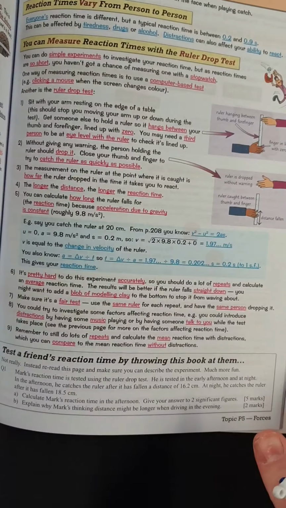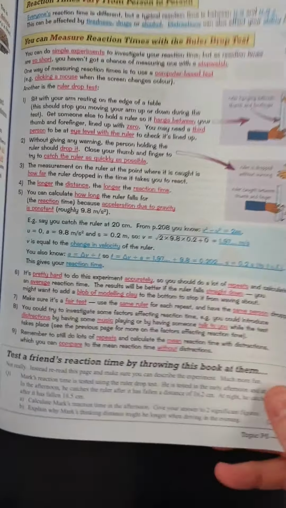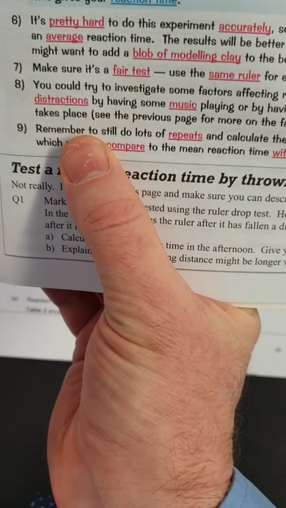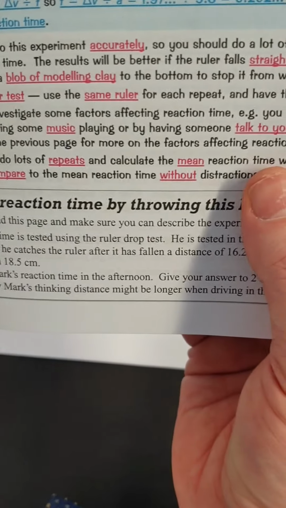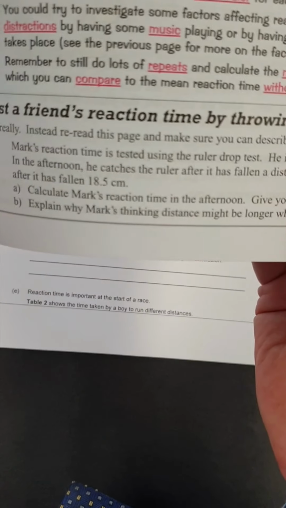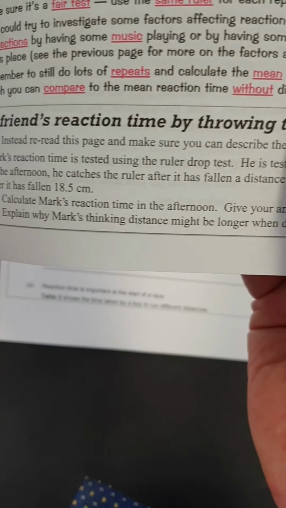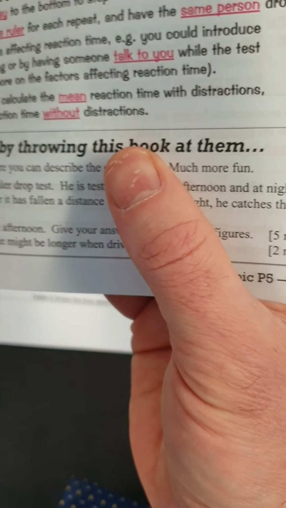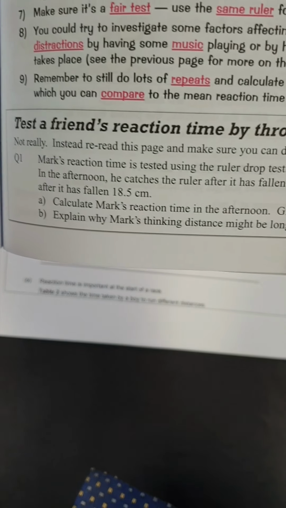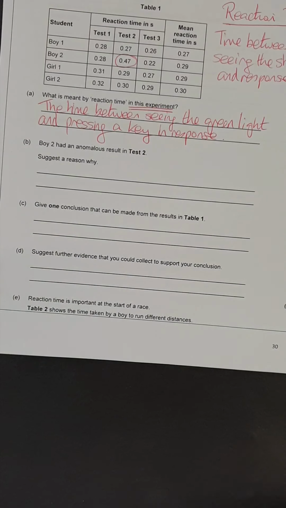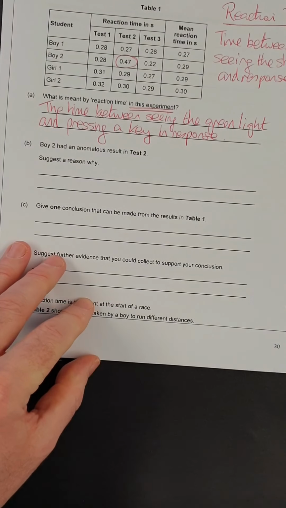Now, what you will see is that on a number of occasions, here you could try and investigate some factors affecting reaction time. You could introduce distractions. Remember to do lots of repeats and calculate the mean reaction time with distractions, which you can compare to the mean reaction time without distractions. The key word here over and over again is distractions.